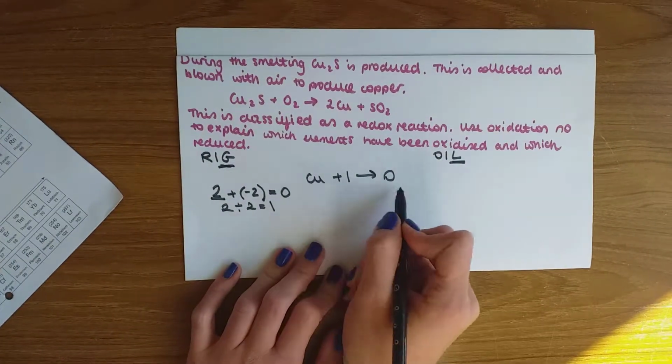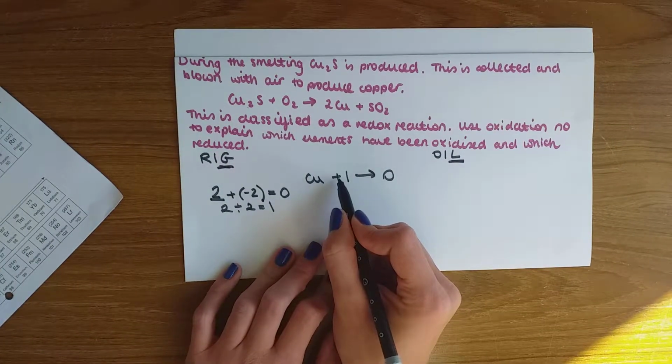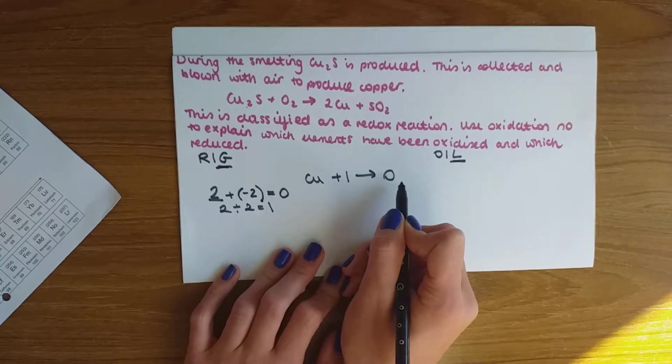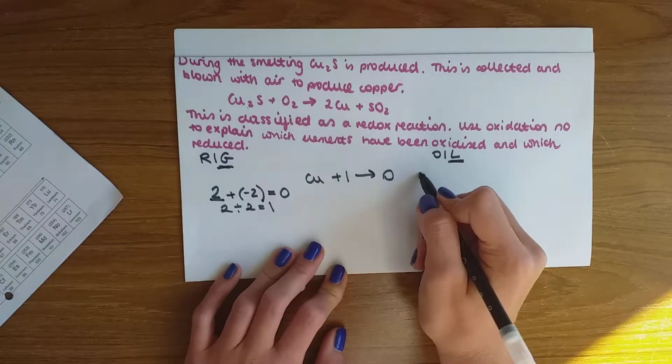We can see from here that copper gained electrons because it went from plus to being 0, the neutral, so it's been reduced.